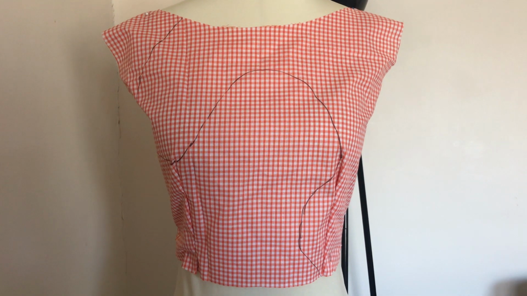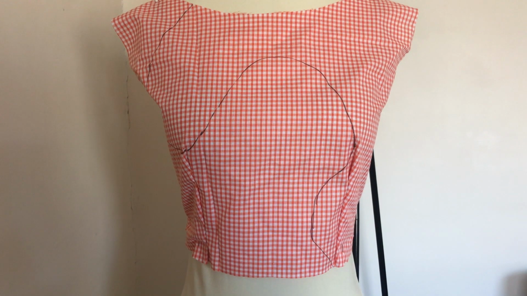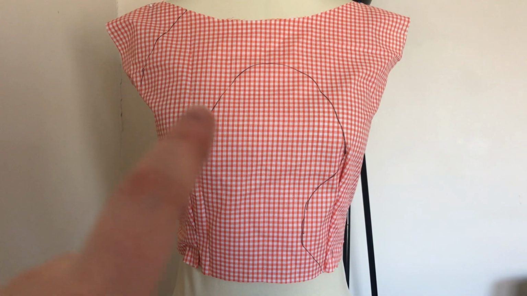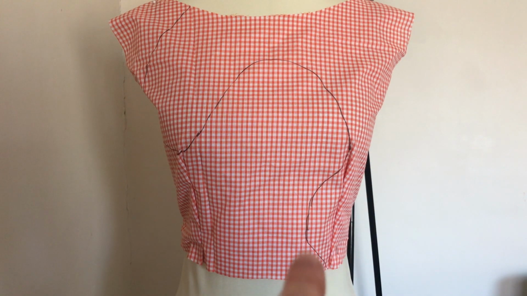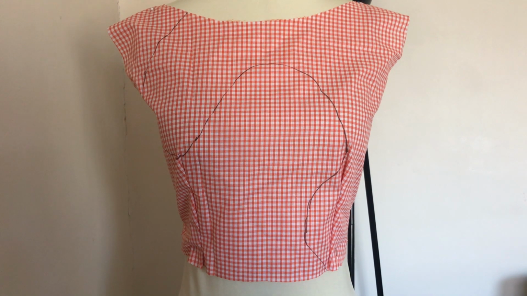Right, I'm going to take it off the dress form now, and I'm just going to smooth this line out with a French curve so that I've got a nice neat line. And then I'm going to mark notches at various points across it so that when I come to sew it back together again I can, because obviously it's a massive curve and that's going to be challenging.